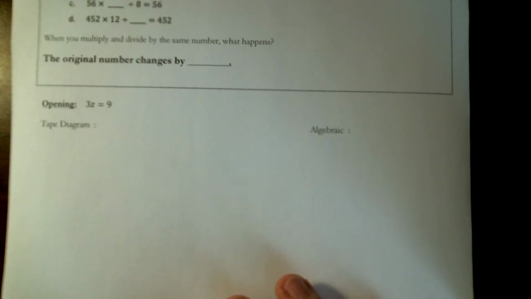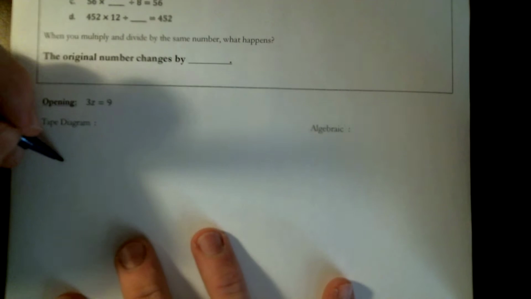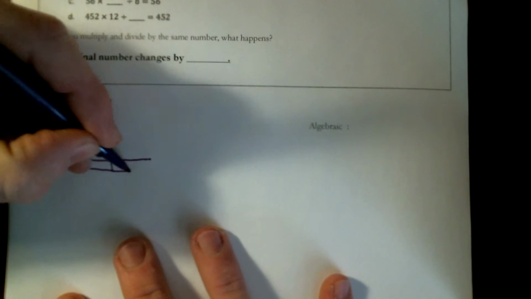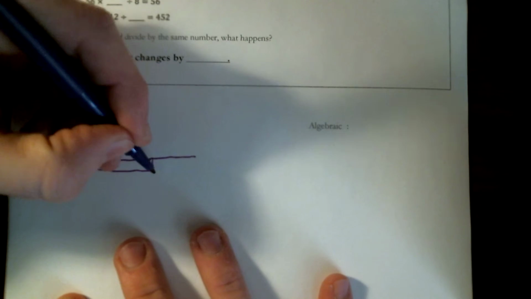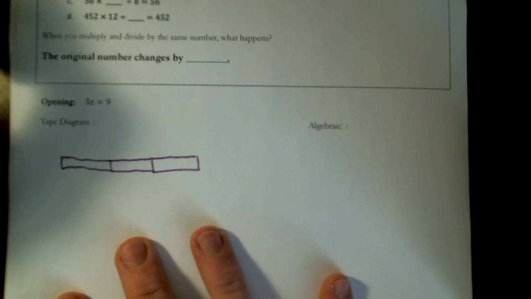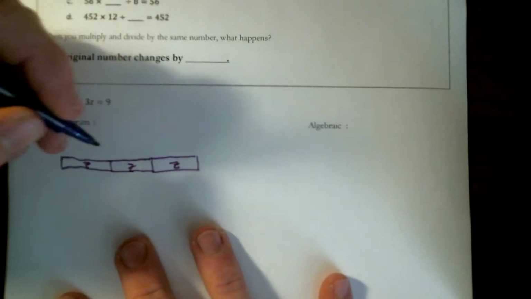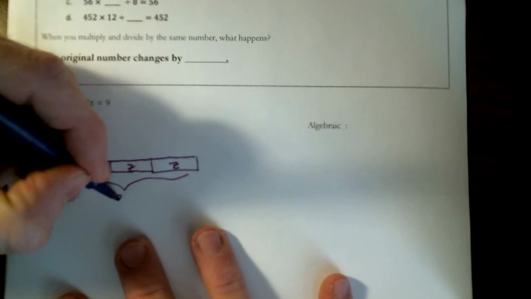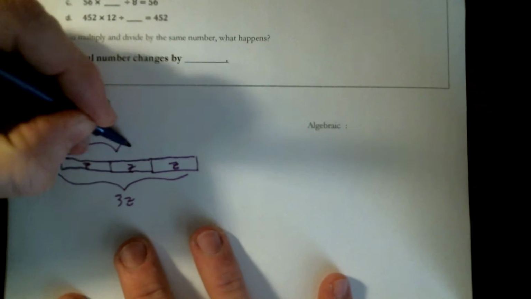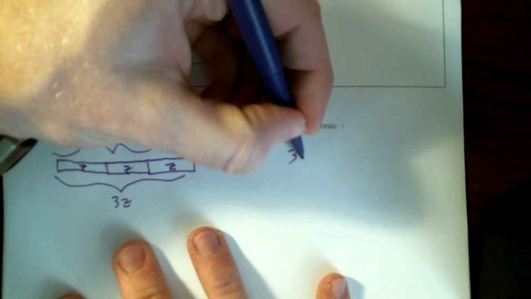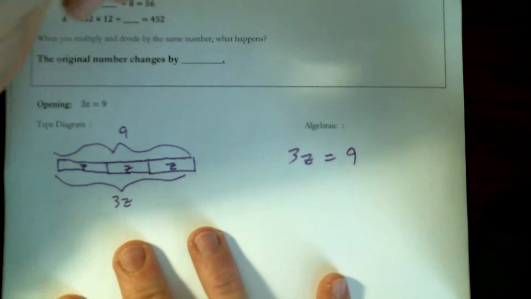Let's see if we can start to illustrate this. 3z equals 9. So let's start by drawing 3 z's. And remember, z we do not know, so I don't have to put any lines in the three events, but I can just write a z in each one. So there's a z for each one. So this is 3z, and what is 3z worth? 3z is worth 9. So what does this show me? This shows me 3z equals 9.